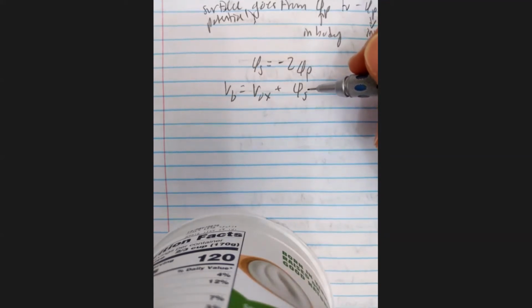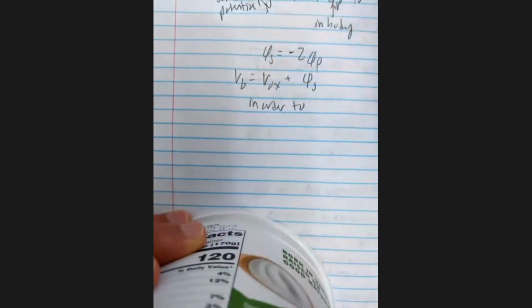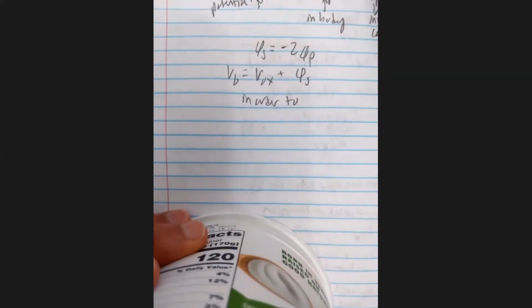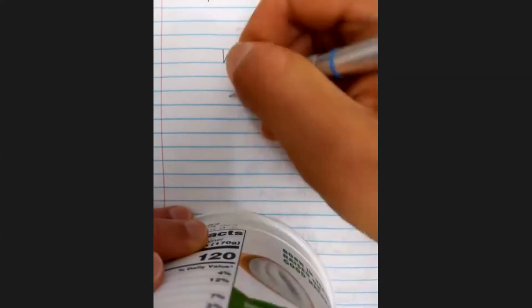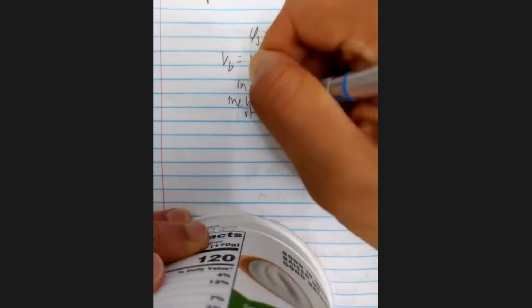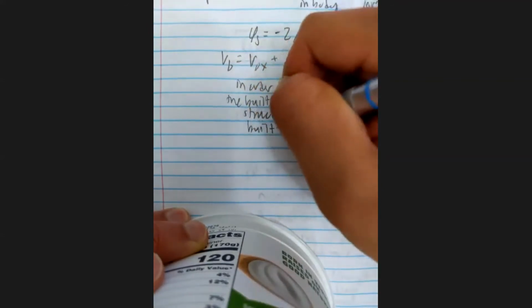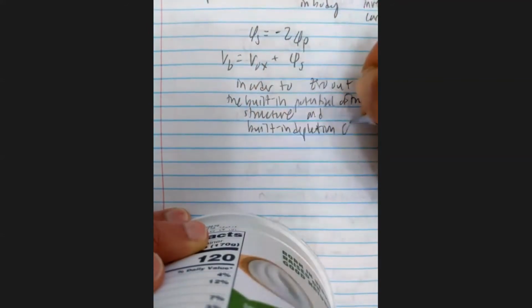So, let's see. Looking at my notes. So in order to zero out the built-in potential of the structure, and the built-in depletion charge, we have two other terms.